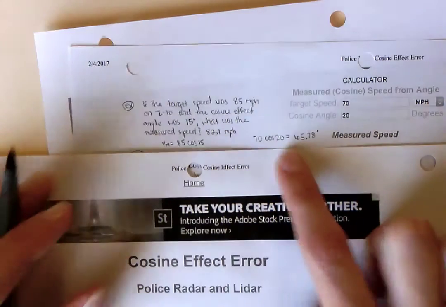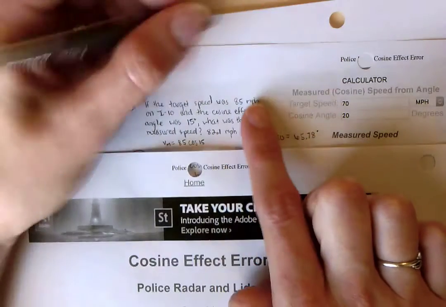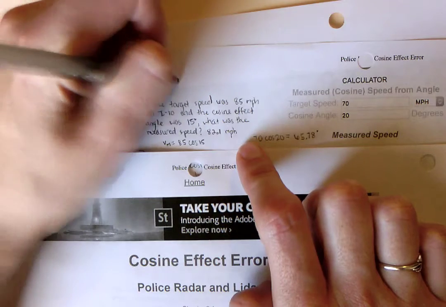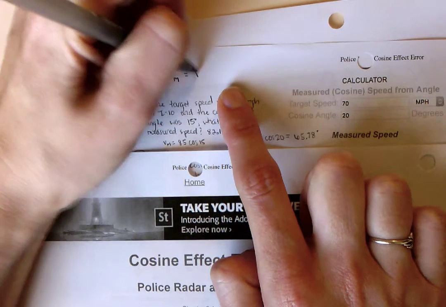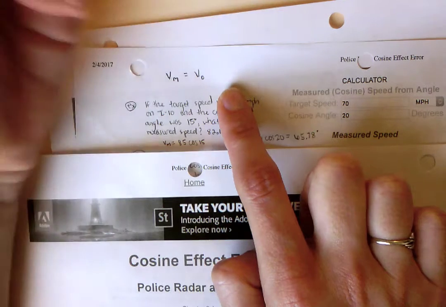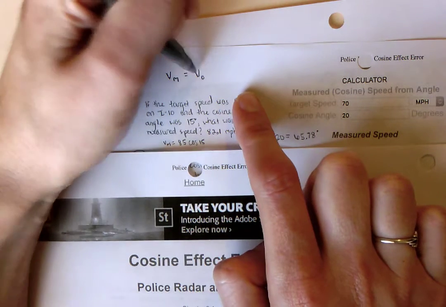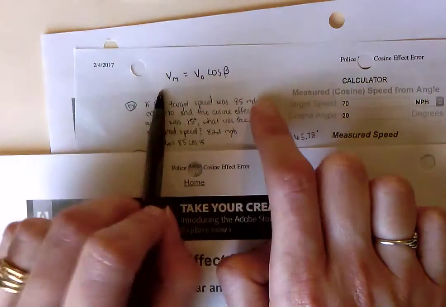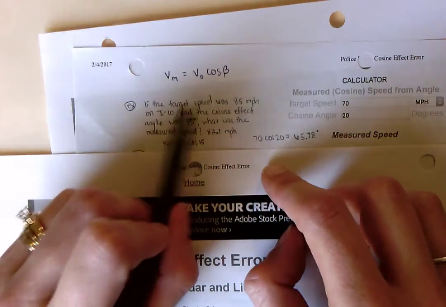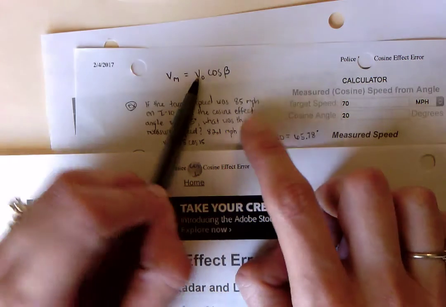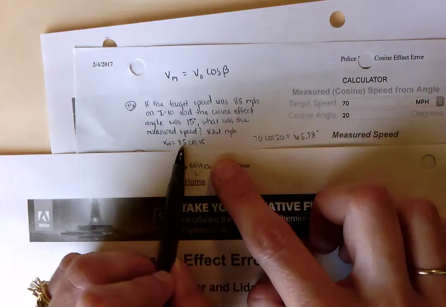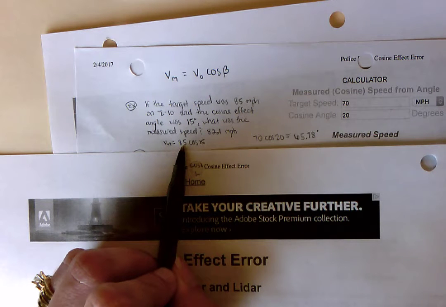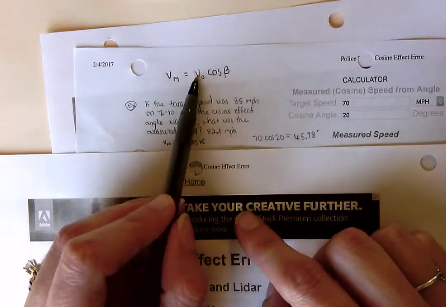So on here, remember, it's VM equals VO, the actual speed, times cosine beta. So that's our formula. So it's saying the target speed, the actual speed, was 85. So the 85 would go there. Okay, so that's why on this formula here, I have 85 written where the V naught is supposed to be.